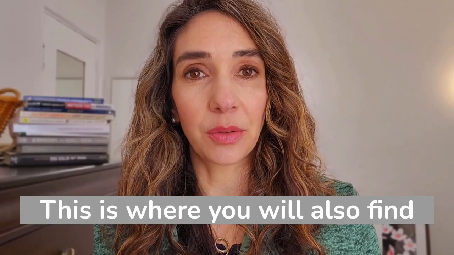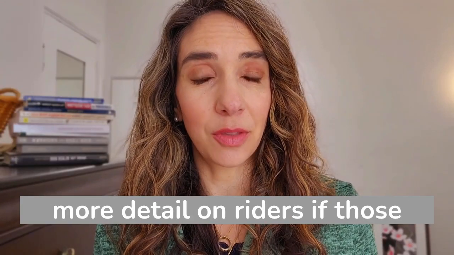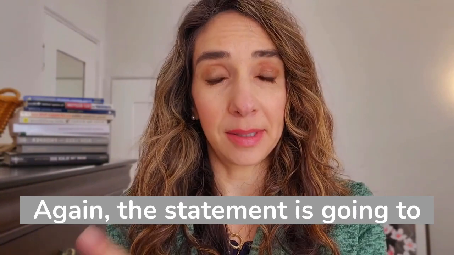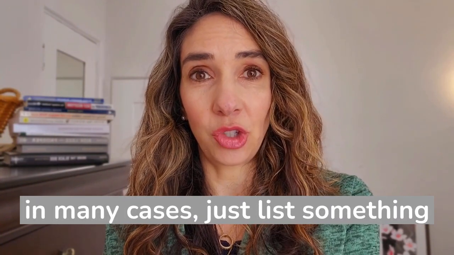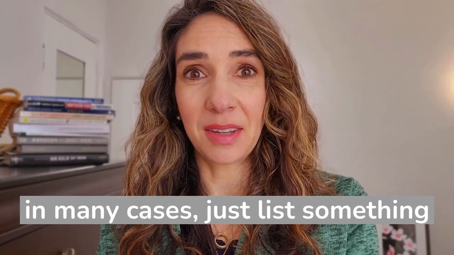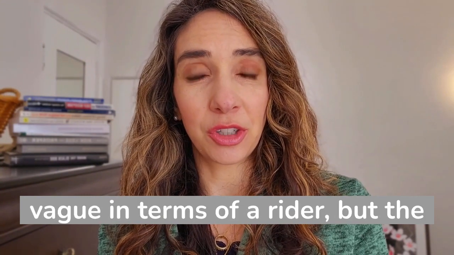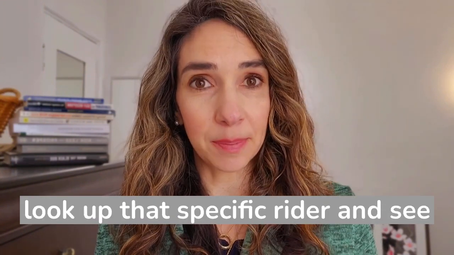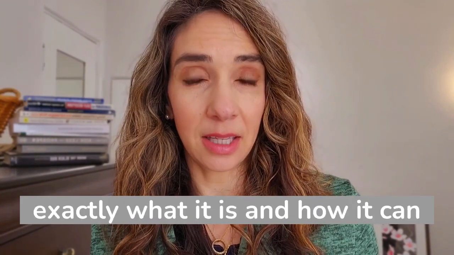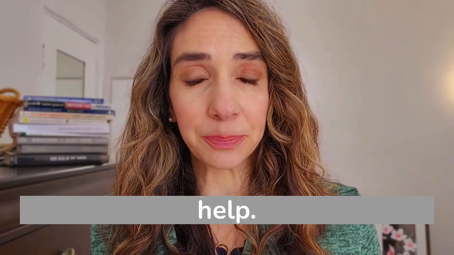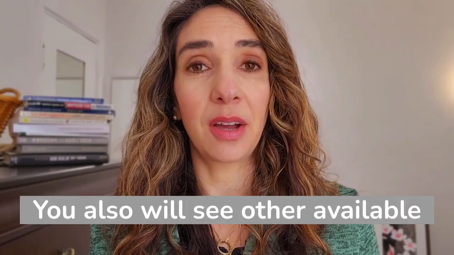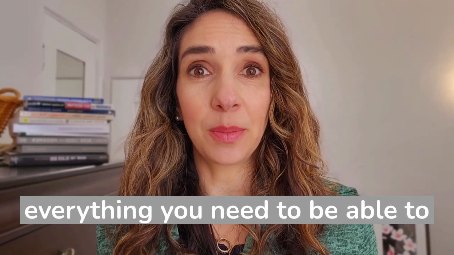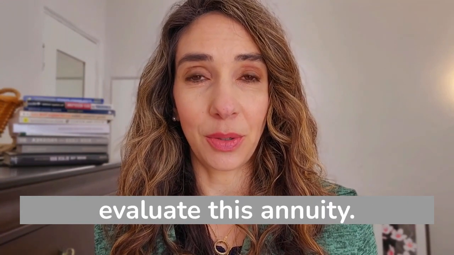This is where you will also find more detail on riders, if those were selected, or interest crediting options. Again, the statement is going to, in many cases, just list something vague in terms of a rider, but in the contract, you can look up that specific rider and see exactly what it is and how it can help. You also will see other available options. You can see payout tables, everything you need to be able to evaluate this annuity.